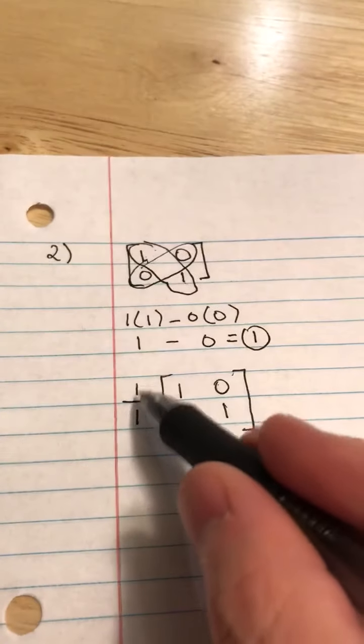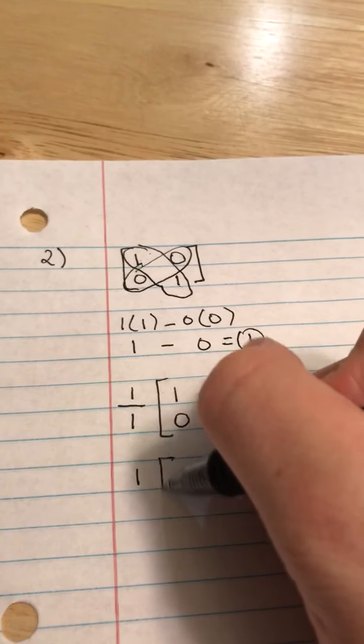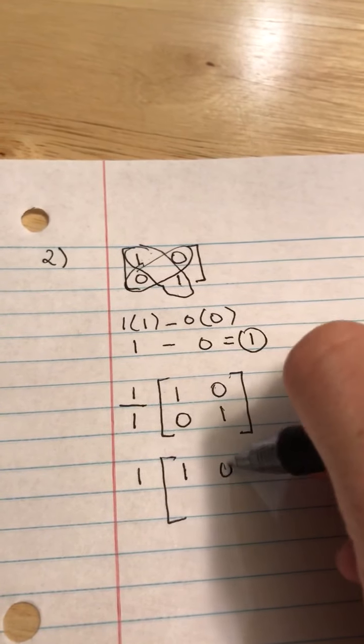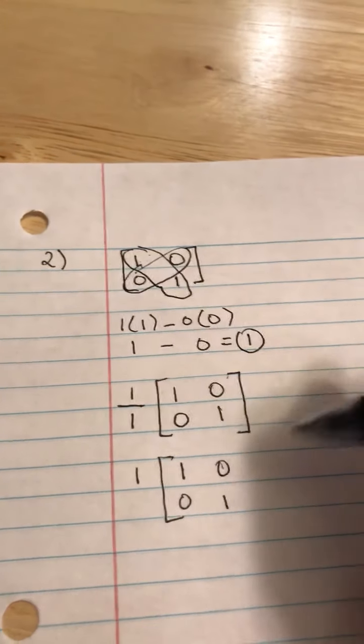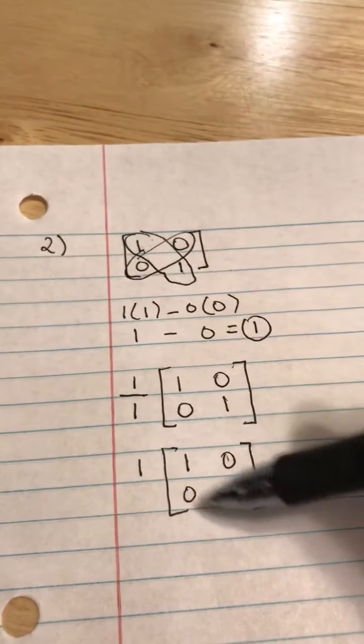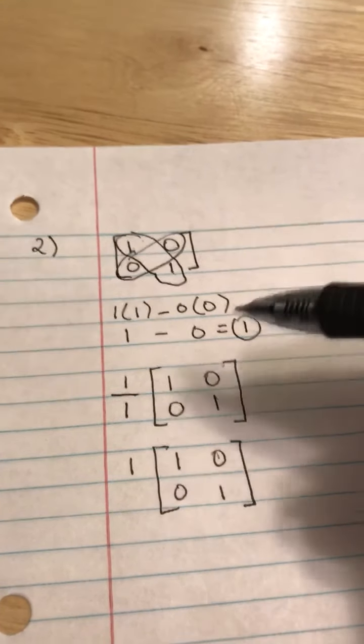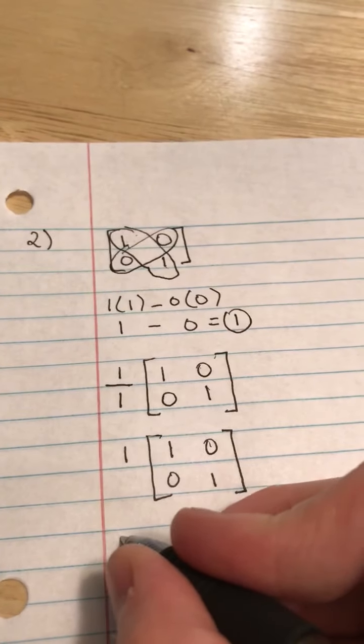Alright. 1 divided by 1, that's just going to give me 1. This matrix stays the same. So really what I'm doing now is I'm multiplying everything on the inside by what's on the outside. I'm going to multiply everything on the inside by 1. So here's what I get.